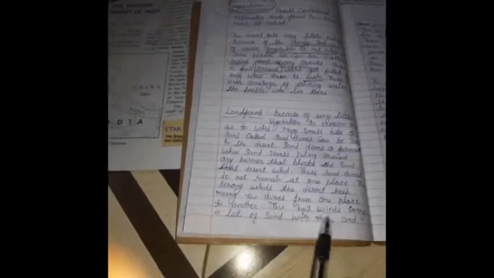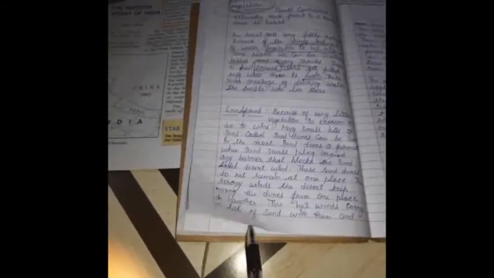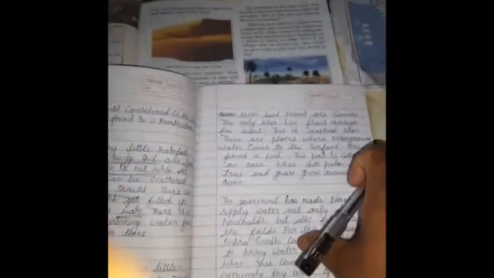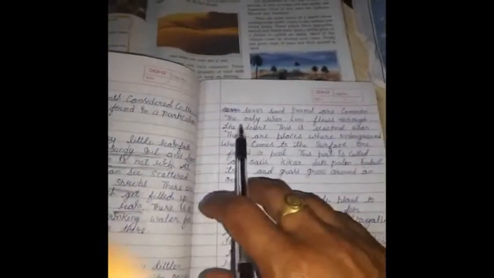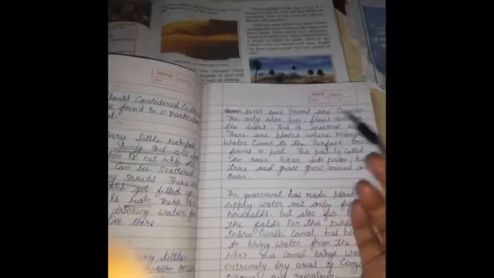The hot winds carry a lot of sand with them, and sand storms are common. The only river, Luni, flows through the desert.